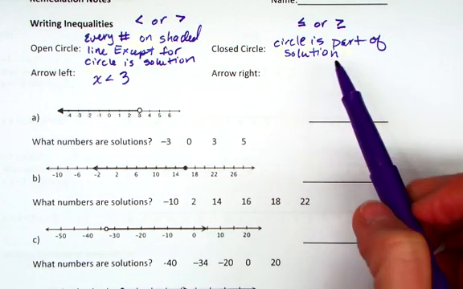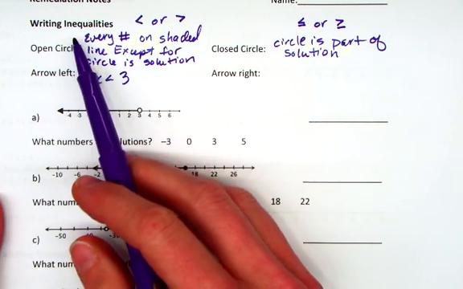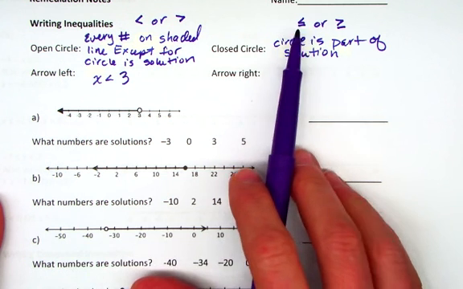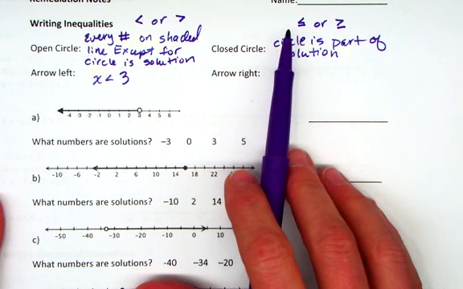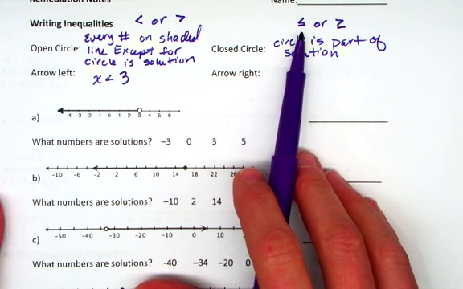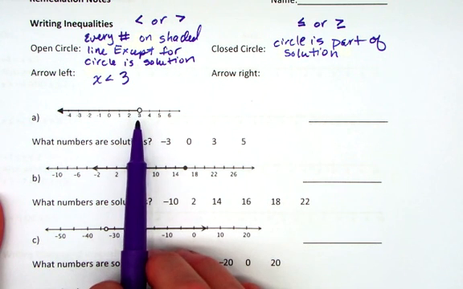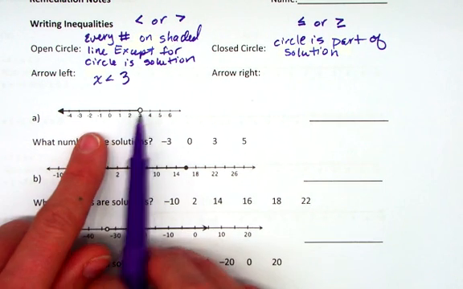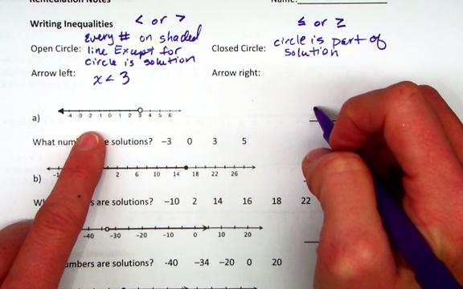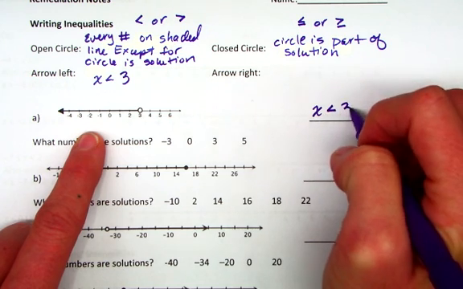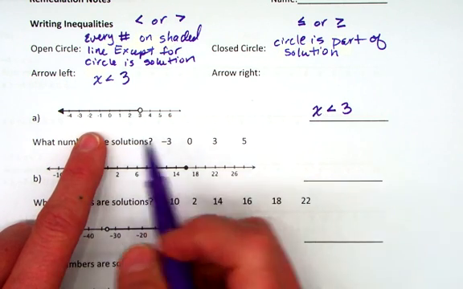So when we're writing the inequality, if it's an open circle, we are not going to include the extra line underneath, because the extra line underneath is part of an equal sign. So when we read this, it's not less than or equal to. Well, this is just less than 3. This is not equal to 3 because it's not filled in. So here we're going to have x less than 3. Okay, so this is the answer to this one.